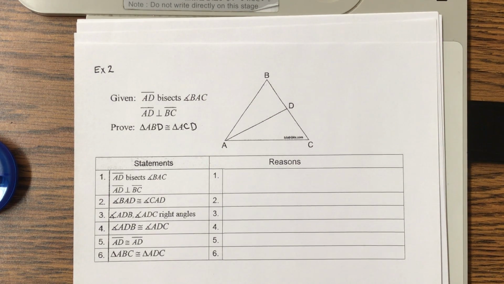In this example, we're going to fill in the missing reasons for this triangle proof. And what you're going to find out is triangle proofs is really just a big vocabulary test. So first off, always go through and read your given.